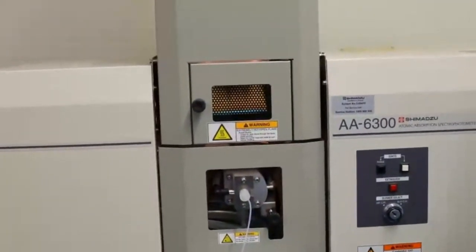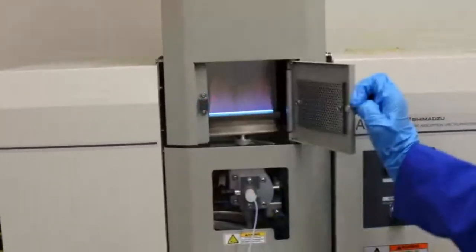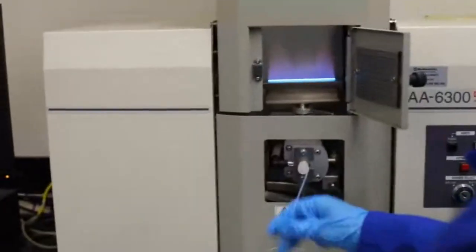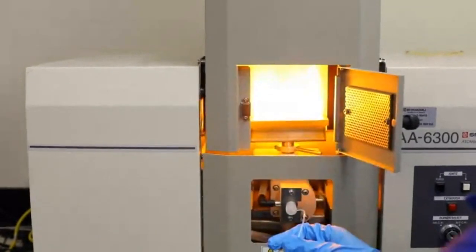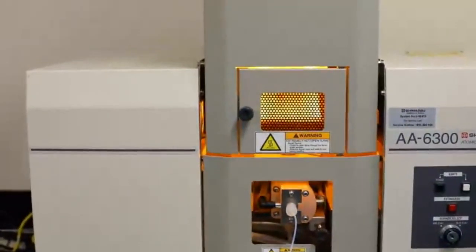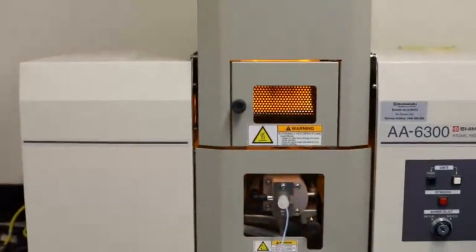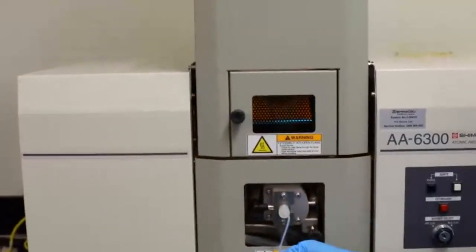And now the last one, just make sure it's nice and clear, is our sodium. There you go, it's a bit bright, that one. We'll just stop blinding you. You can't do it for my eyes.